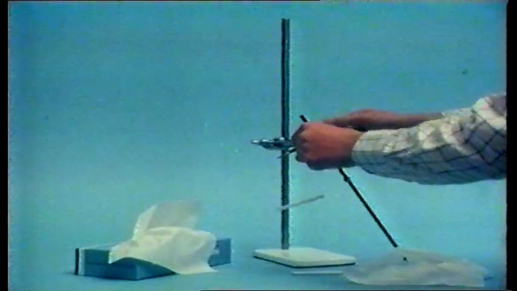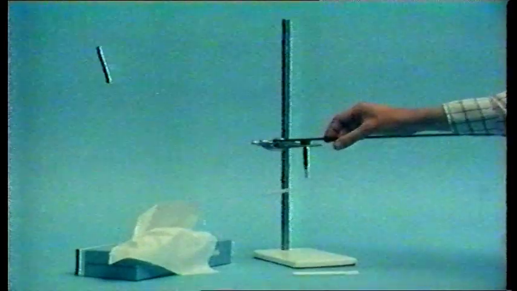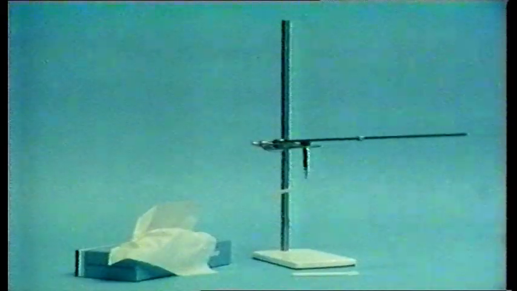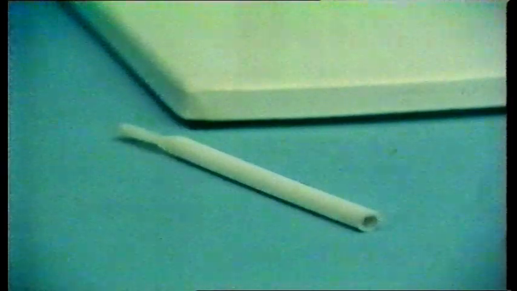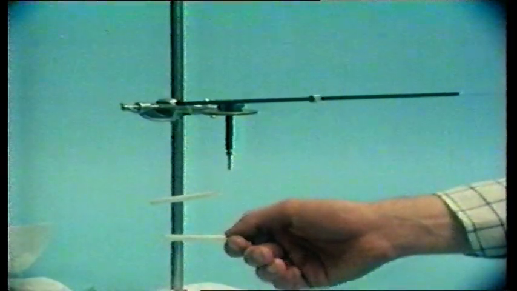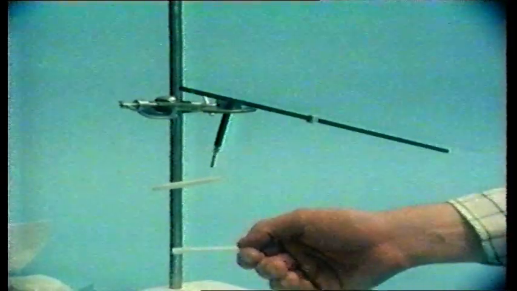When this plastic rod is rubbed with a clean, dry paper tissue, it becomes electrically charged. In fact, it's negatively charged. We hang it up so that its weight just balances the weight of the thin wooden stick pivoted on a razor blade. Now let's rub another plastic rod, just like that one, with a clean tissue. It repels the first one, because each plastic rod has the same kind of charge. They're each negative, and like charges repel.